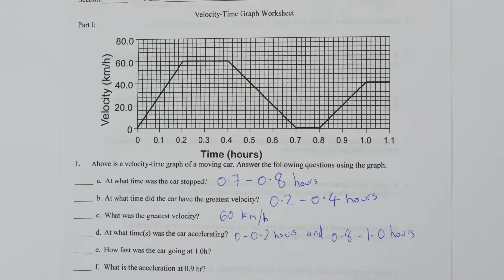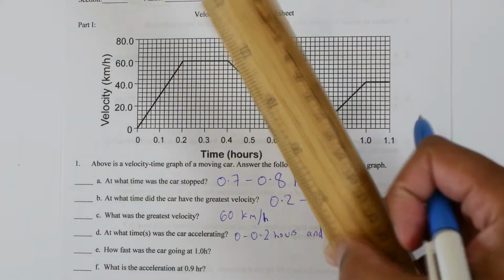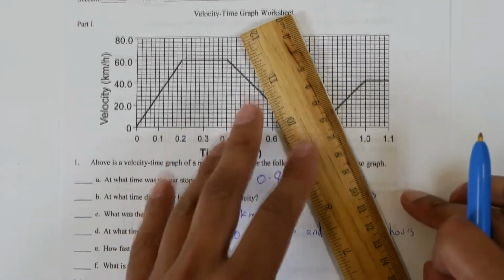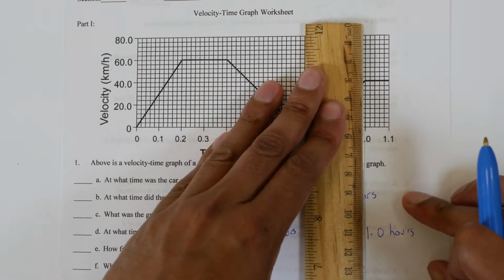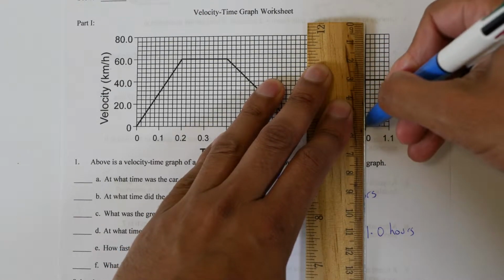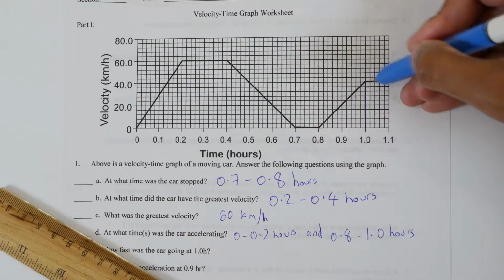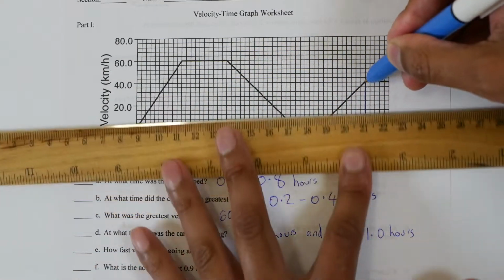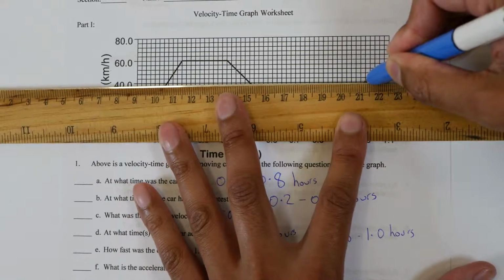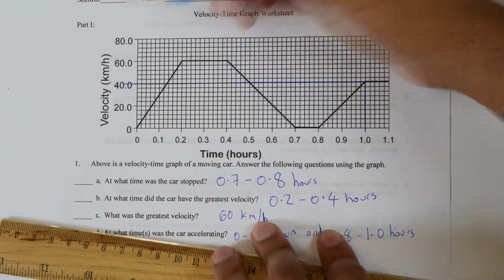How fast was the car going at 1 hour? So all you've got to do is you go up here, and it's best to use a ruler. So that's what I'm going to do. So you make a line here, up to the line, from 1 hour up to the line, and then you make a horizontal line across, and you read it across.